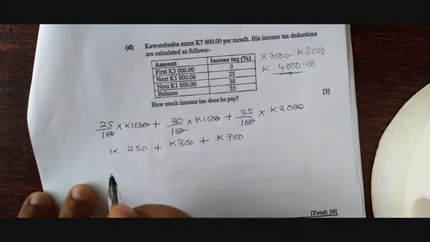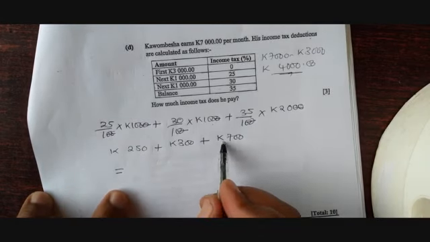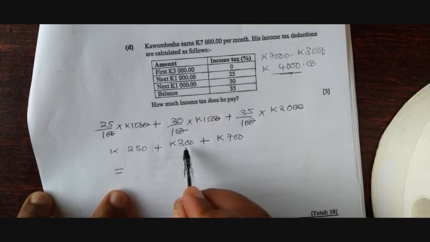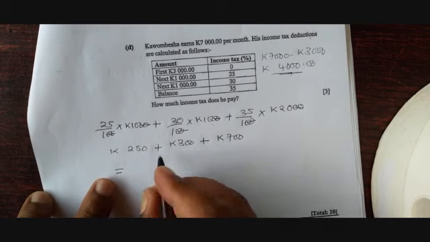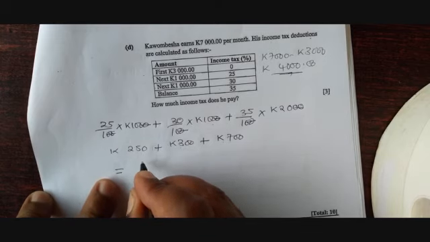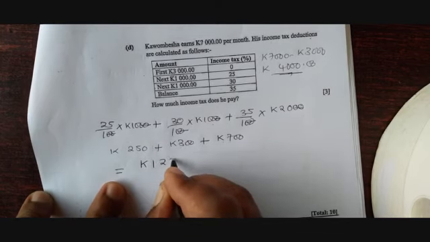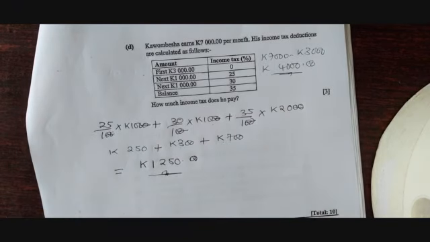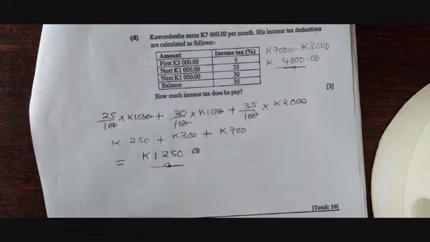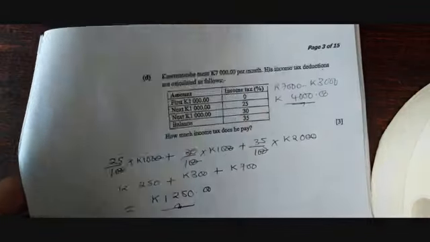So what is your answer? 700 plus 300, that's 1,000, plus 250, you have got 1,250 kwacha. This is the tax that he pays. Okay, so we go to the next question.